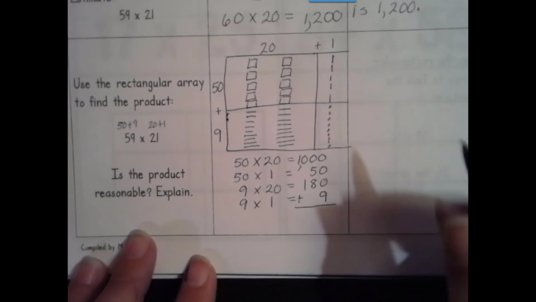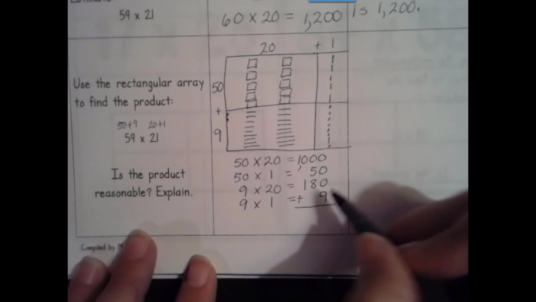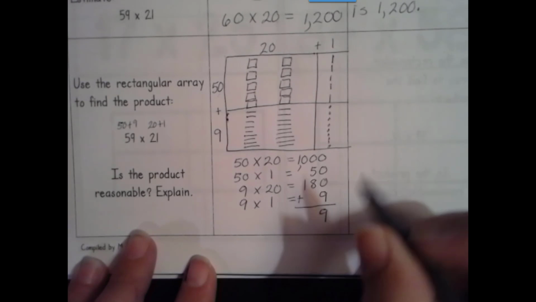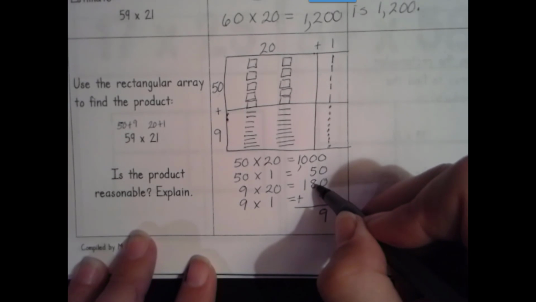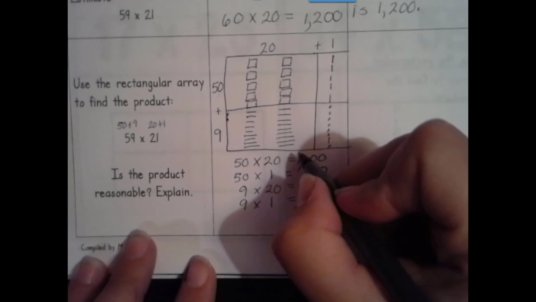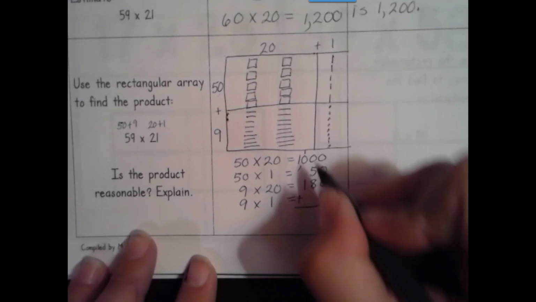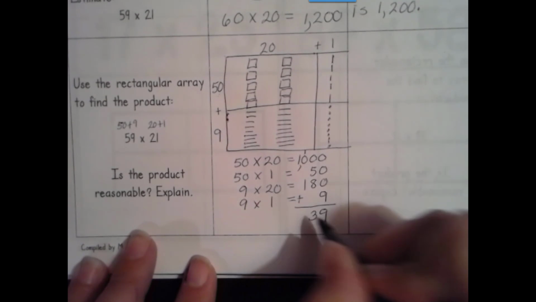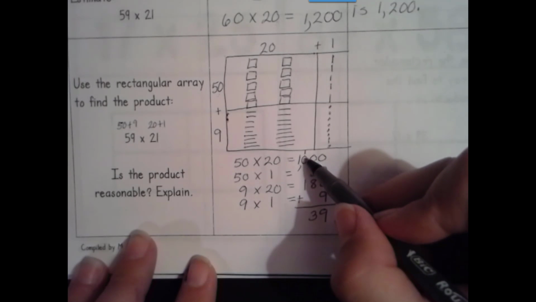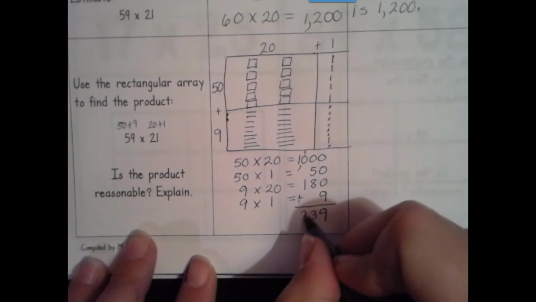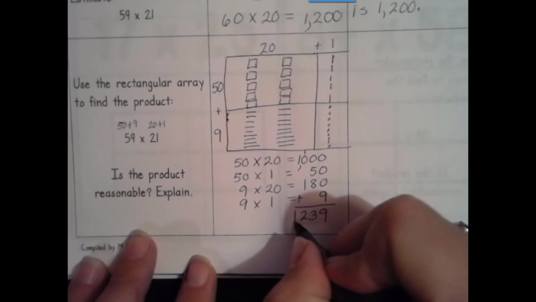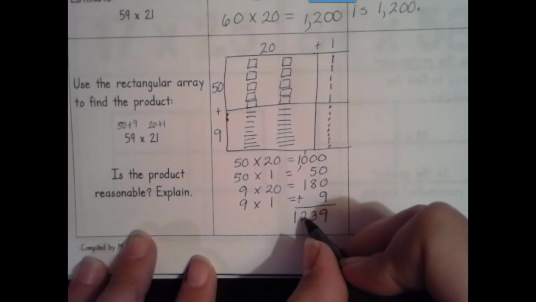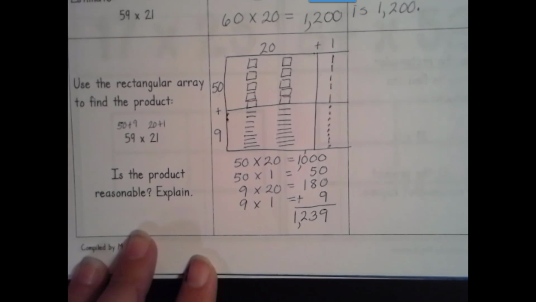Add up these partial products. 0 plus 0 plus 0 plus 9. 0 plus 5 plus 8. 5 plus 8 is 13. I'm going to regroup above. 1 plus 0 plus 1 is 2, and then 1. 1, 2, 3, comma.